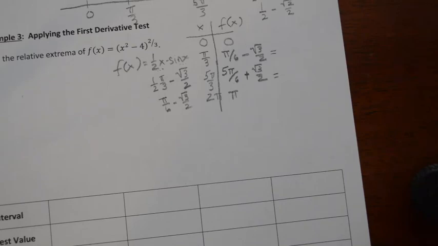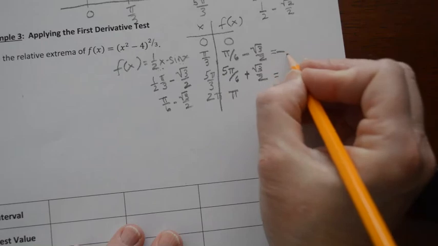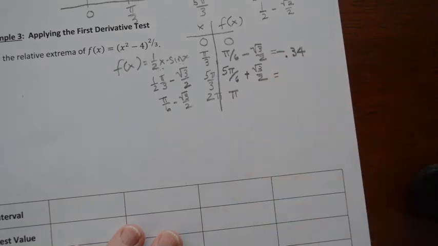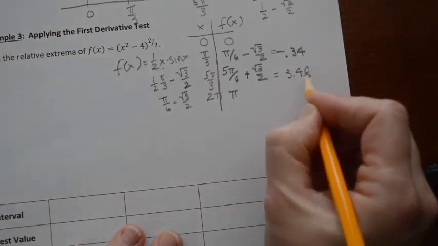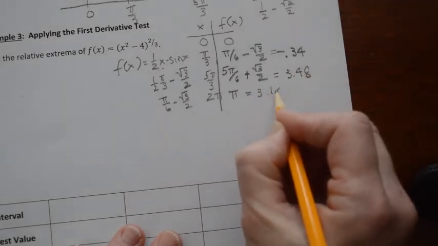I've got negative 0.34. And then 5 pi over 6 plus root 3 over 2 is 3.48. And here this is about 3.14.